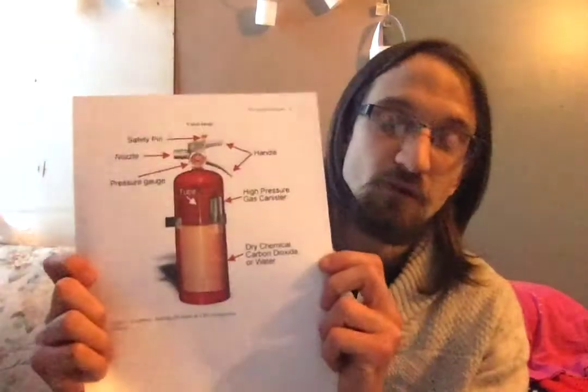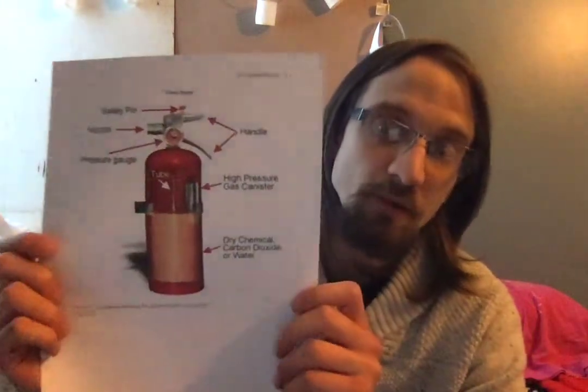Now, all fire extinguishers are designed to be portable so that they can be carried from their wall mount or storage location to the fire quickly and safely. This is an example of what a fire extinguisher looks like if you were to cut it open.